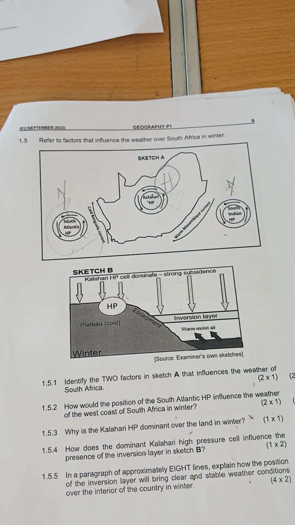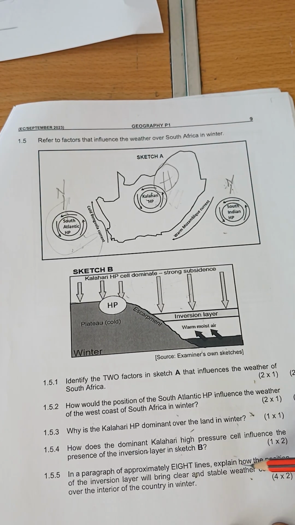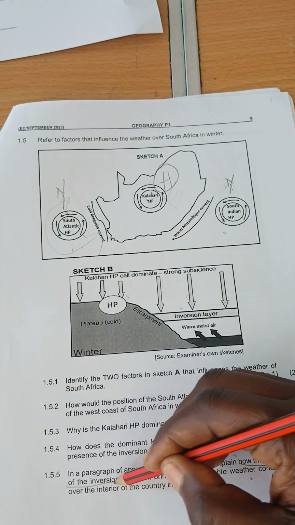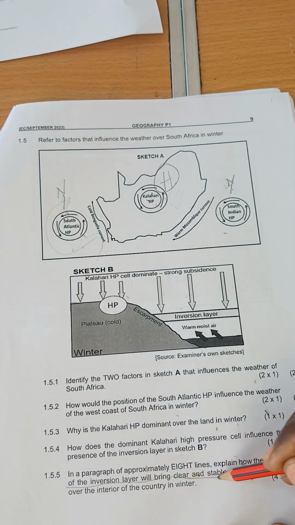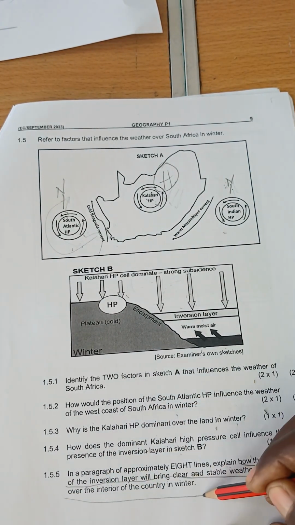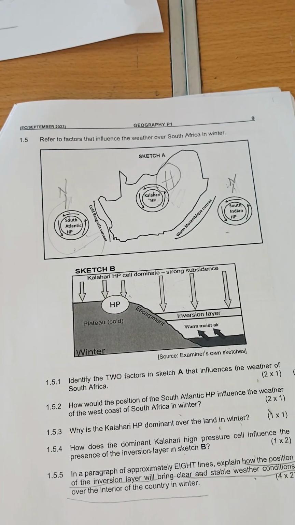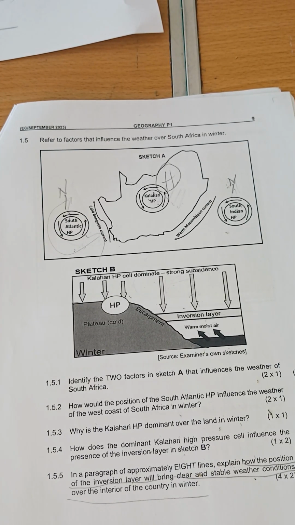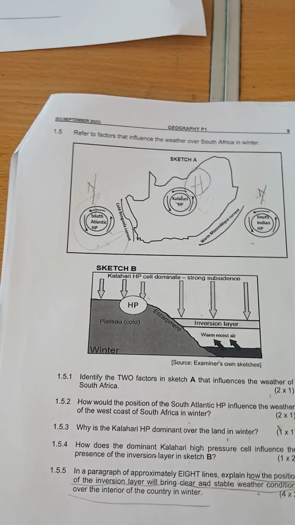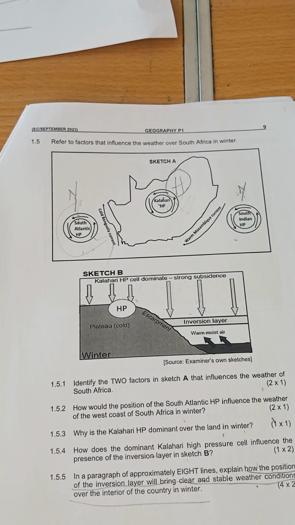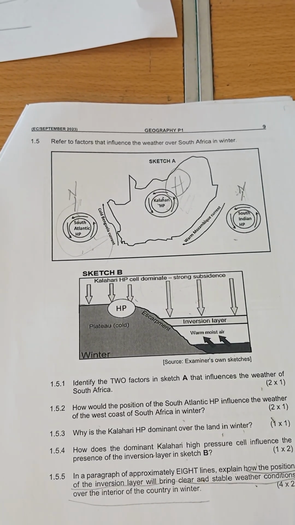Okay, then, in a paragraph of approximately 8 lines, explain how the position of the inversion layer will bring clear and stable weather conditions over the interior of South Africa. Of course, we are saying now there is strong subsidence of air down the plateau, which means no air is allowed to go above the escarpment. As a result, no condensation is taking place, no clouds are formed, no rainfall is received. That's basically what we are saying.